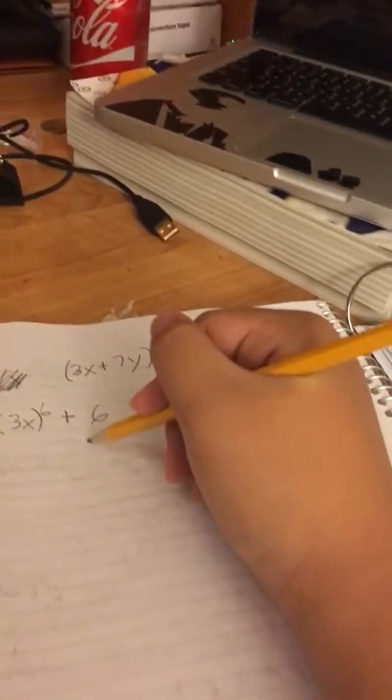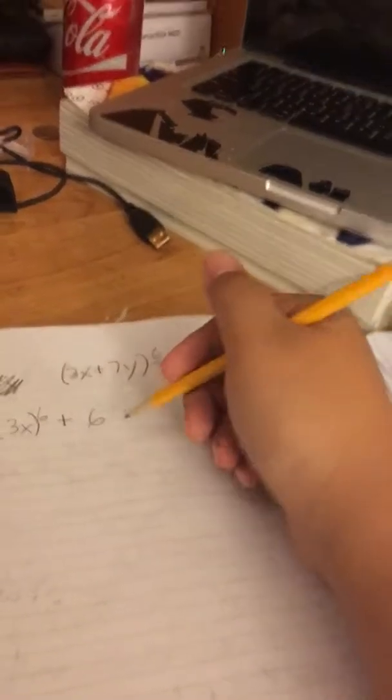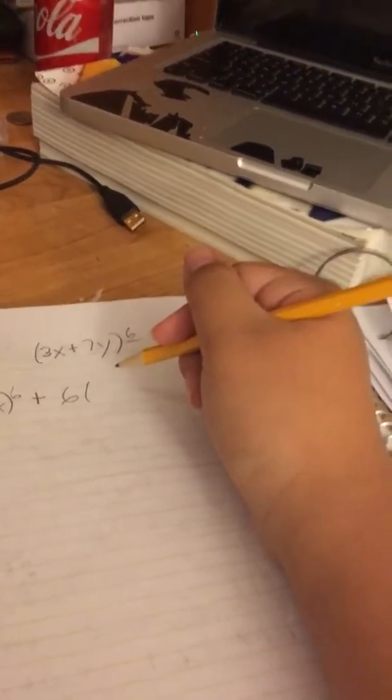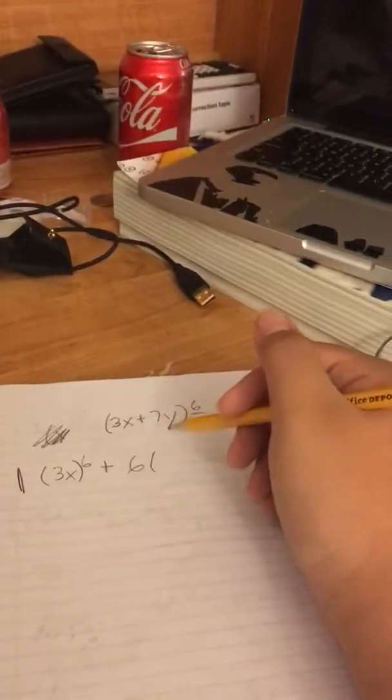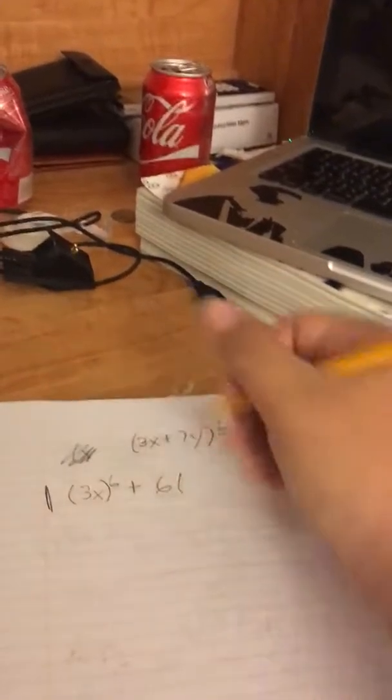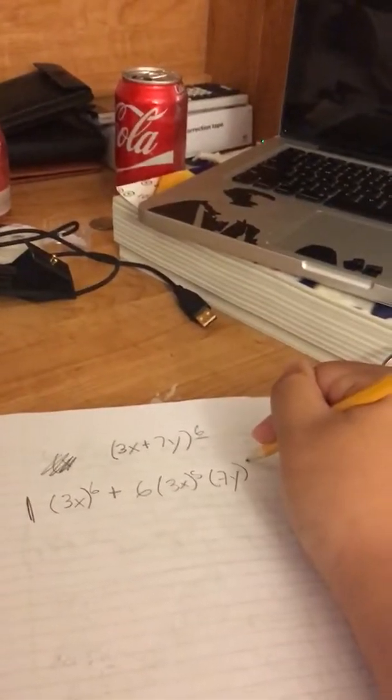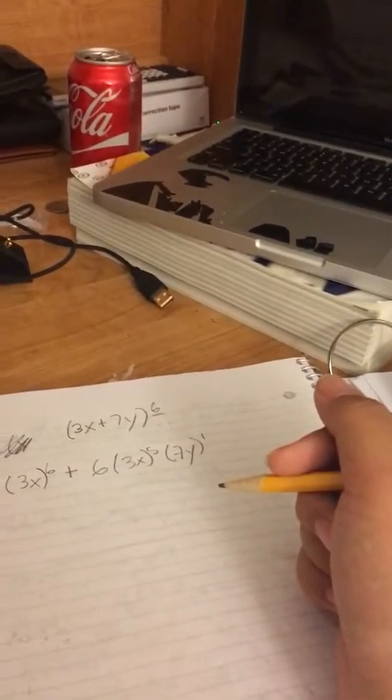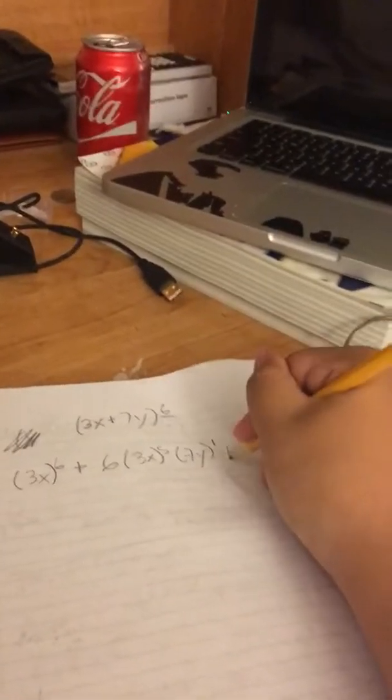That's going to be the second term, multiplied by 3x to the power of 6 minus 1, which is 5, and then 7y to the power of 1. Okay? And the third term is where we start using the formula.